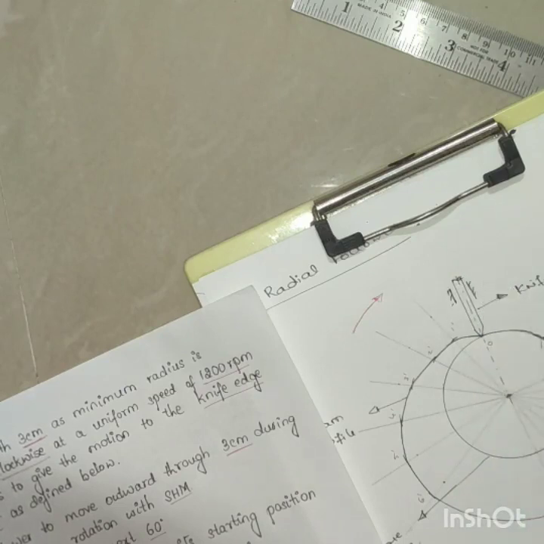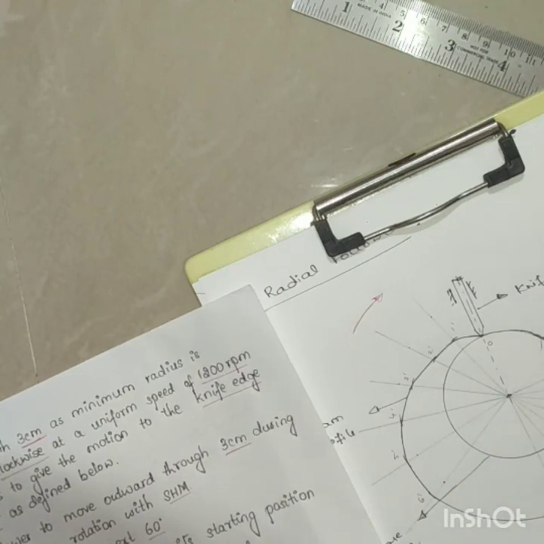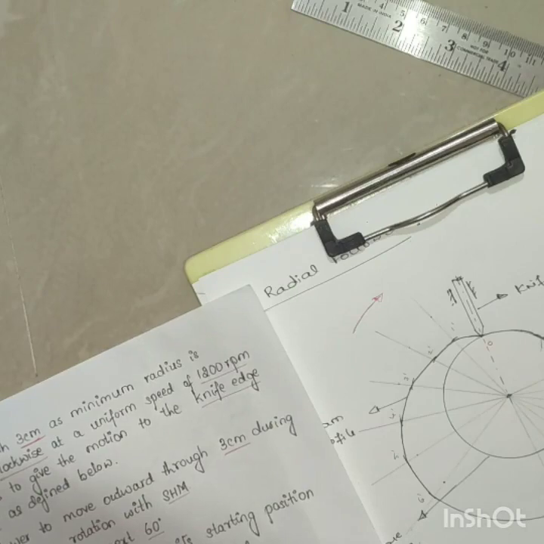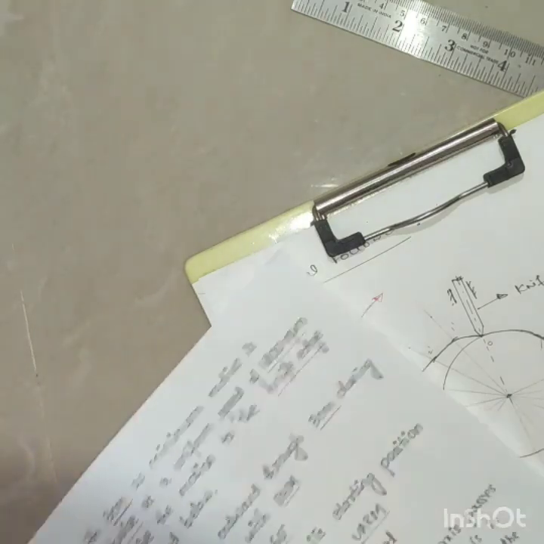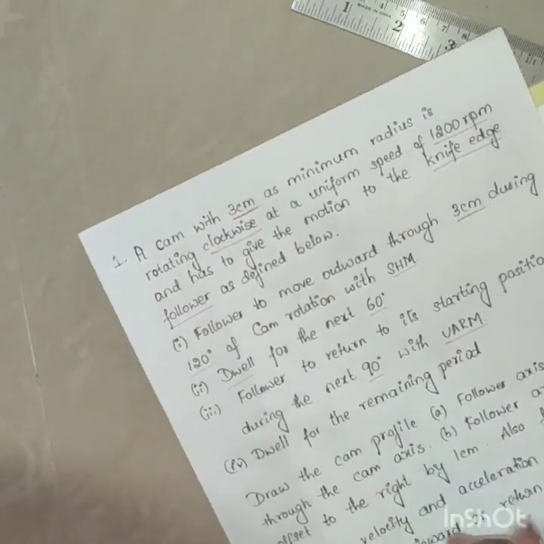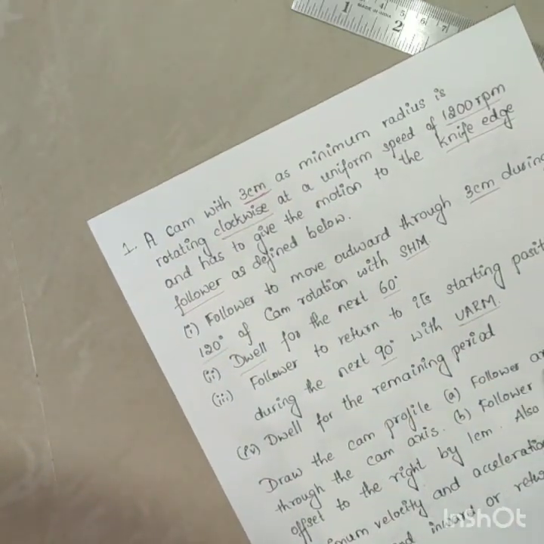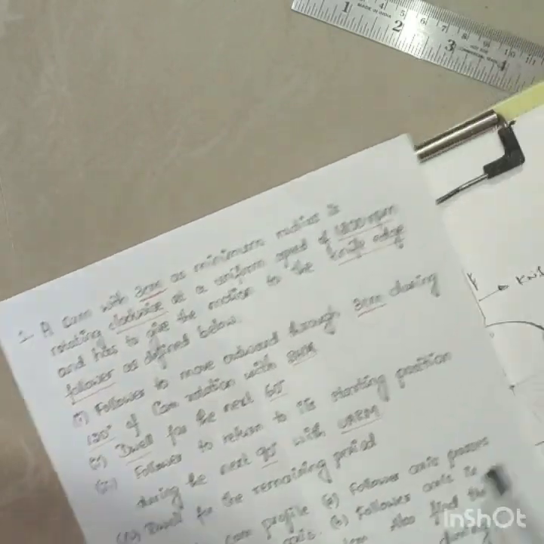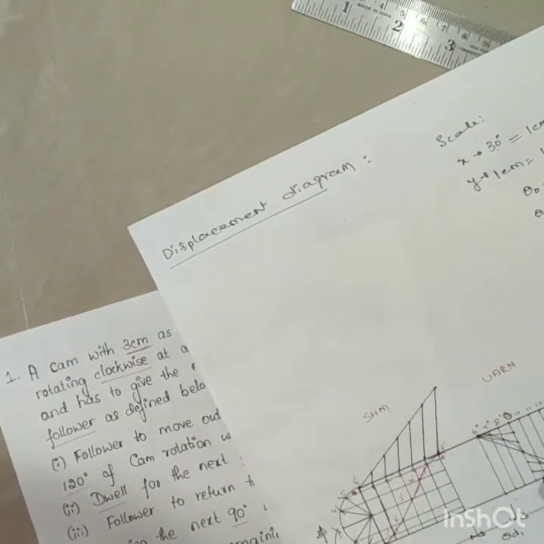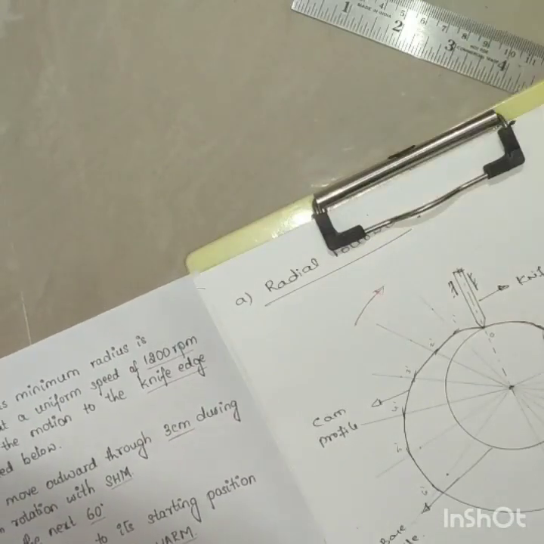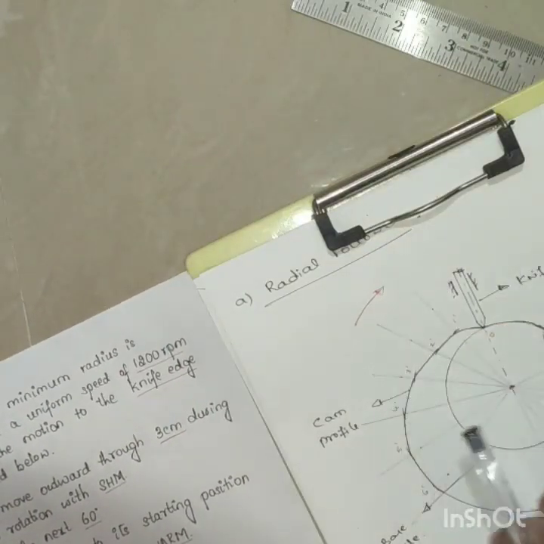Okay. The second part: draw the cam profile when the follower axis is offset to the right by 1 centimeter. To draw this offset problem, the displacement diagram will be the same, because offset doesn't affect the displacement of the follower. It will affect only the cam profile here.